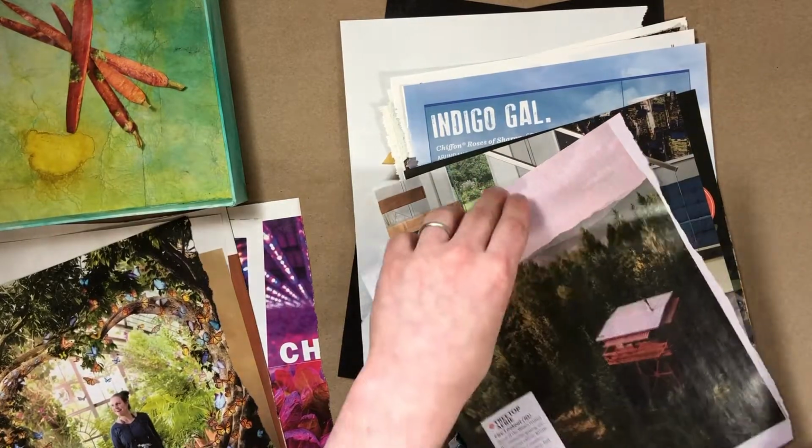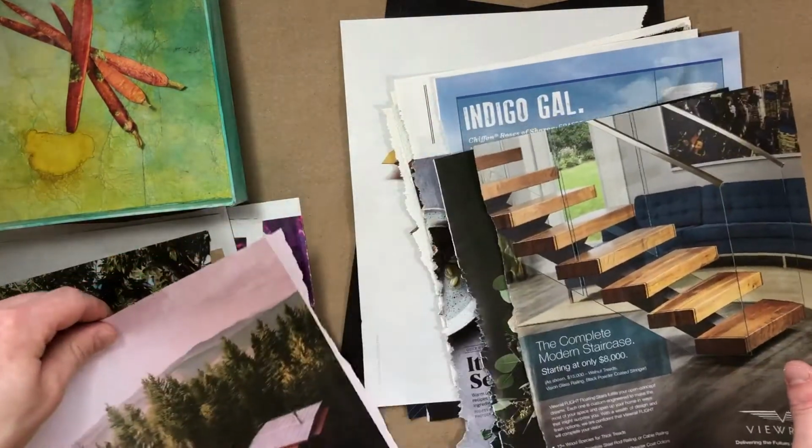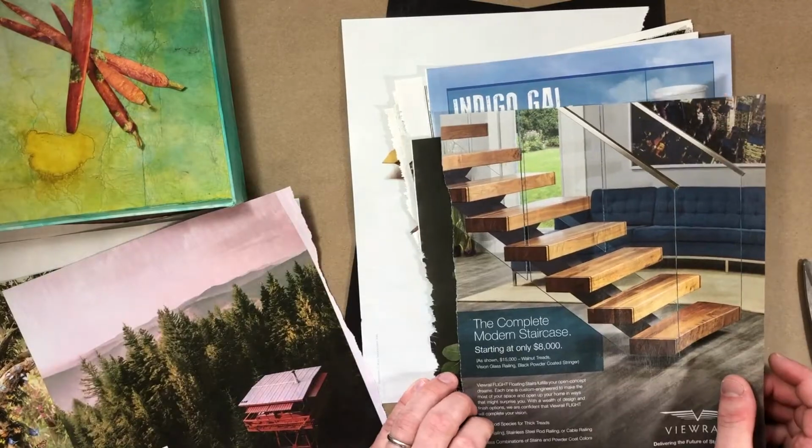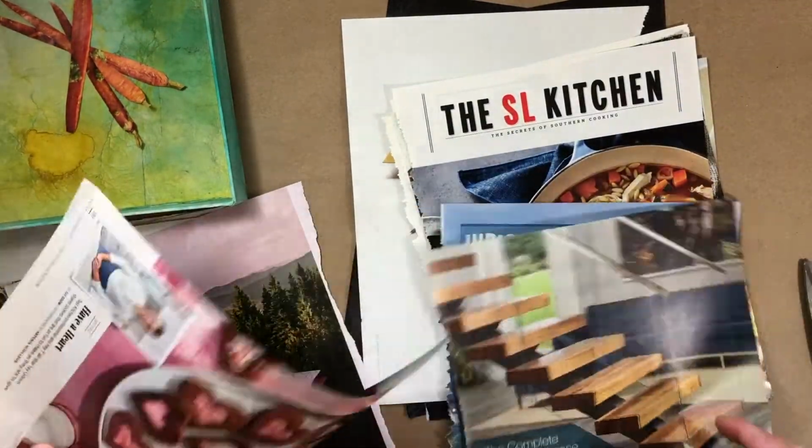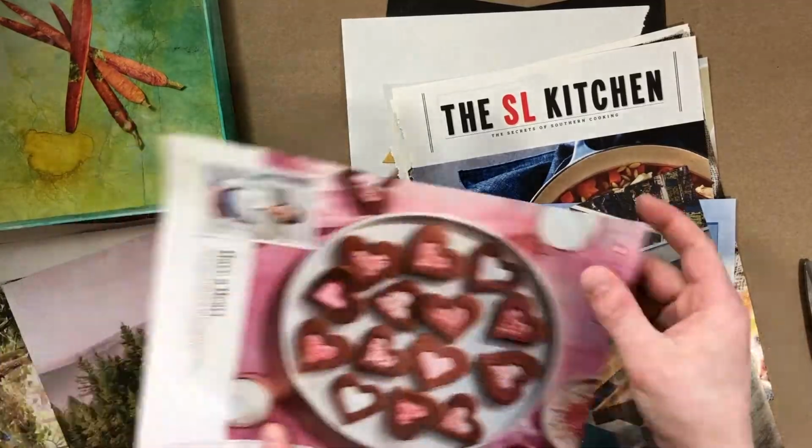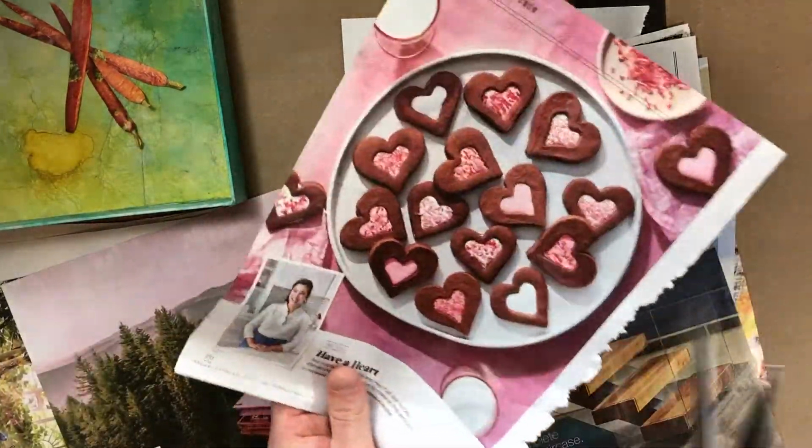Now, let's see. Yeah, I might cut out the hearts.